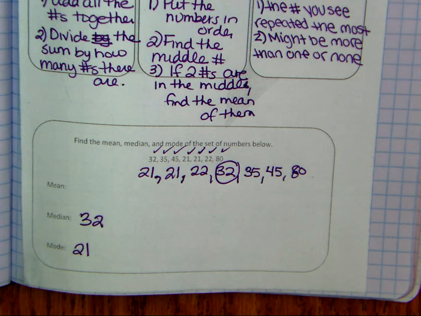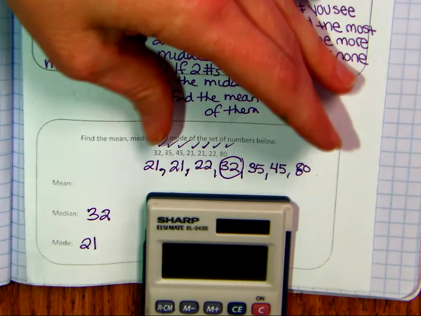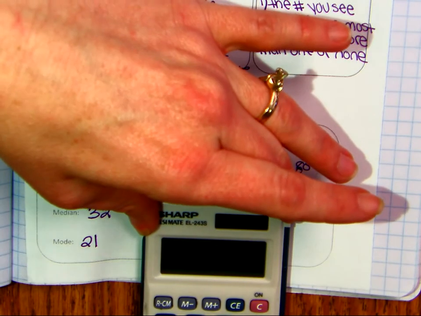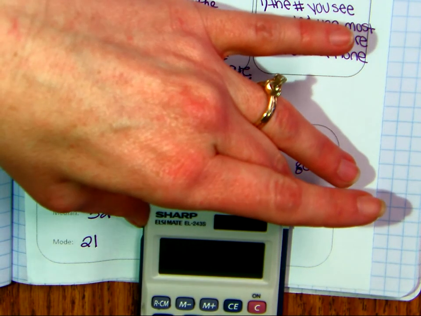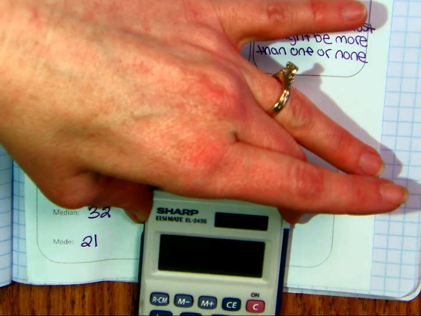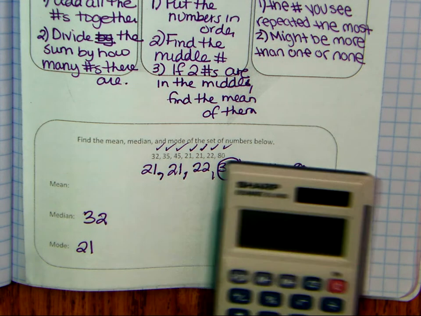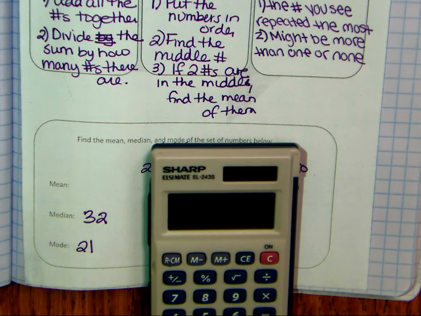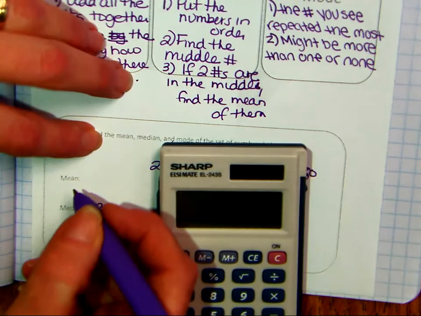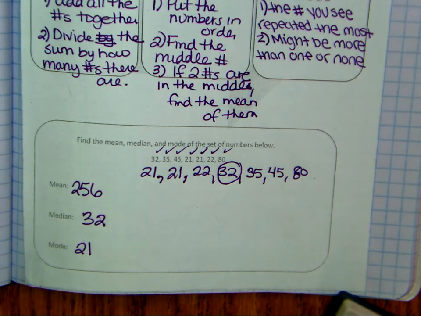Okay, so the next one is the mean. With mean, what are our 2 steps? First, we add all the numbers. So we're going to add, and this is where we're going to use our lovely little calculator friend. I've got 21 plus 21 plus 22 plus 32 plus 35 plus 45 plus 80. So I added all of my numbers up, and when I added them all up, I got 256.